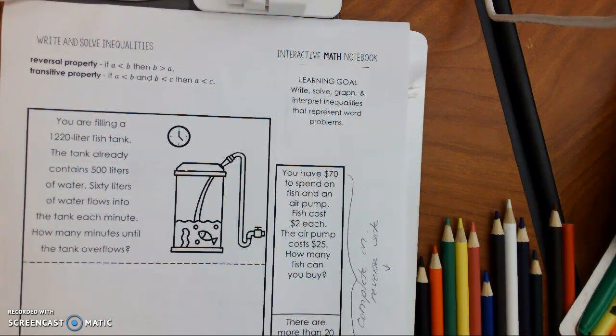So we are filling a 1,220 liter fish tank. The tank already contains 500 liters of water. 60 liters of water flows into the tank each minute. How many minutes until the tank overflows?